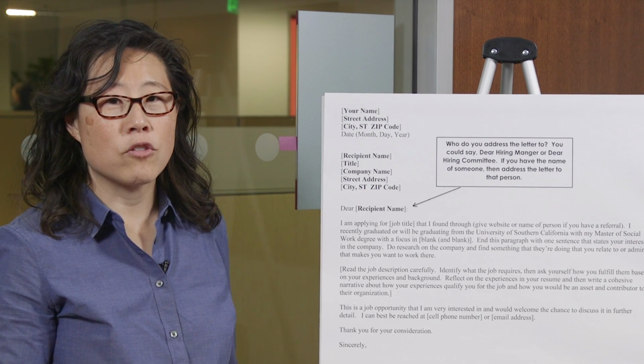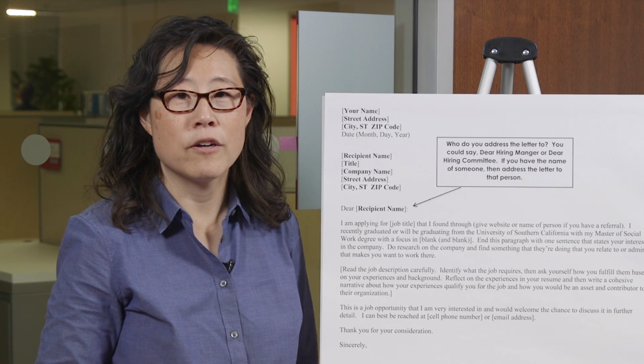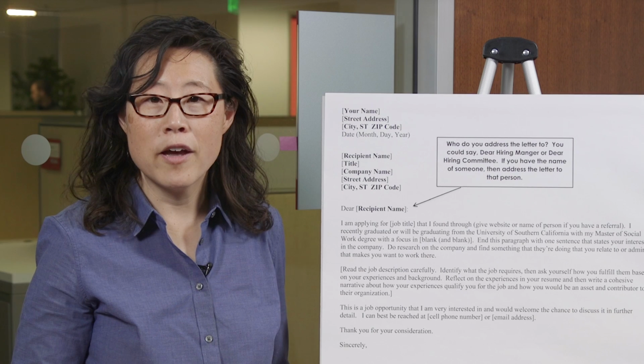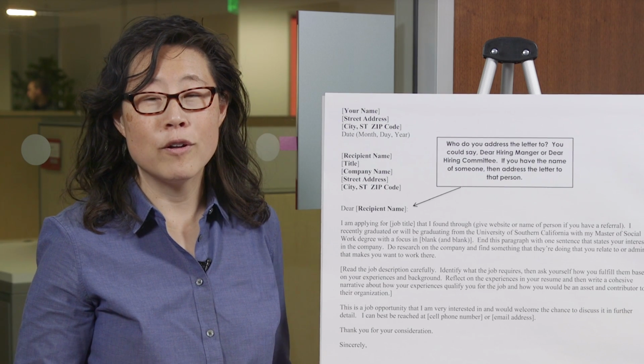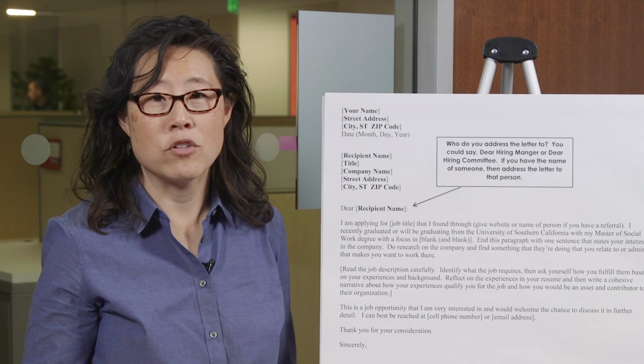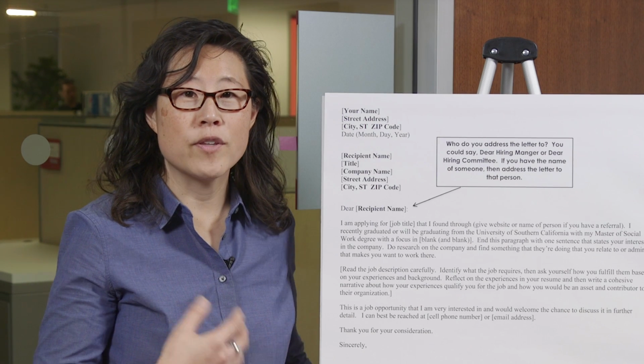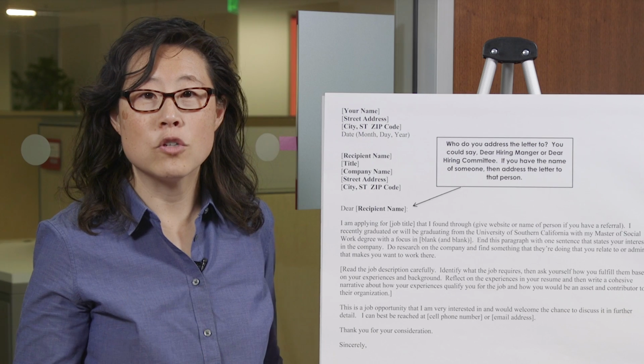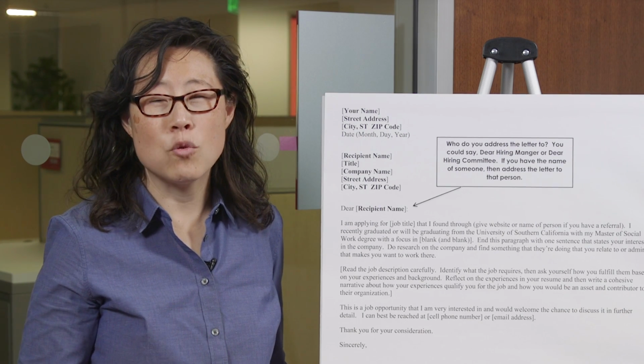The letter is a basic 3-paragraph structure, as you can see here. In the first paragraph, you introduce who you are, the job you are applying for, and the name of the referral if that is applicable to you in your situation. End this first paragraph with a sentence about the organization that resonated with you when you did your research about them that really makes you want to work there.